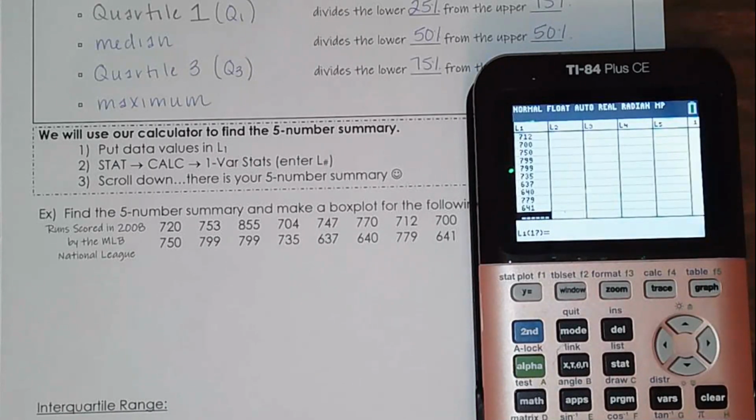Do you put the data in your list? Nope, you didn't. So I can give you guys about 1 more minute to type in the data. If you need help, just get my attention.